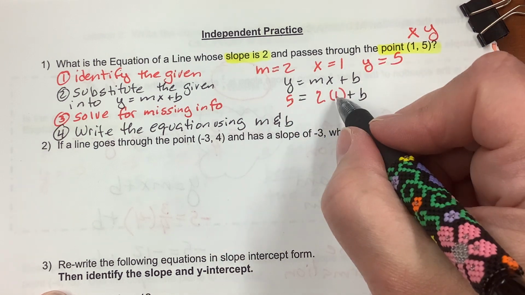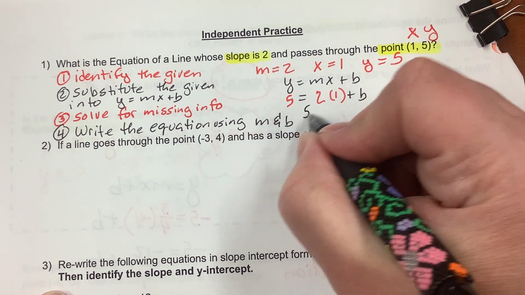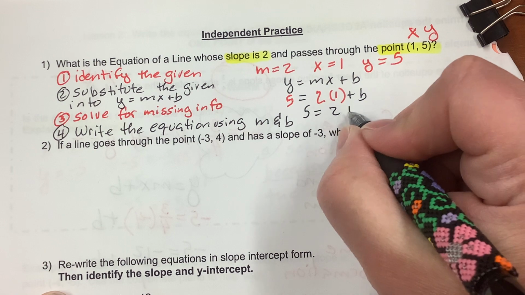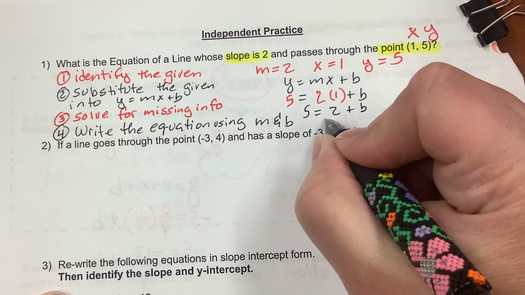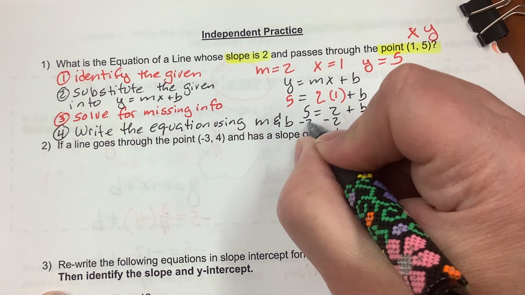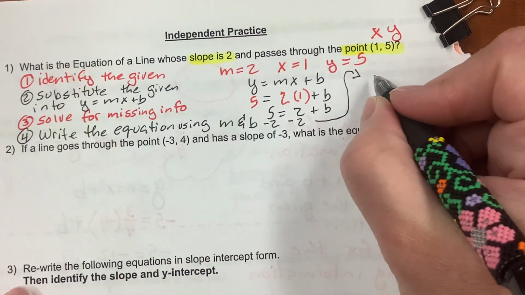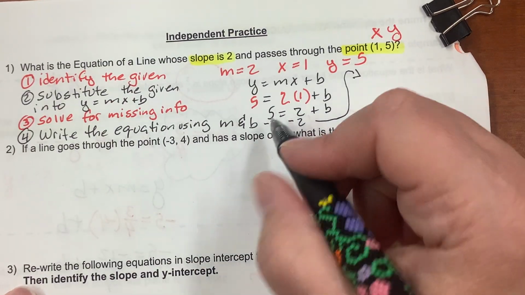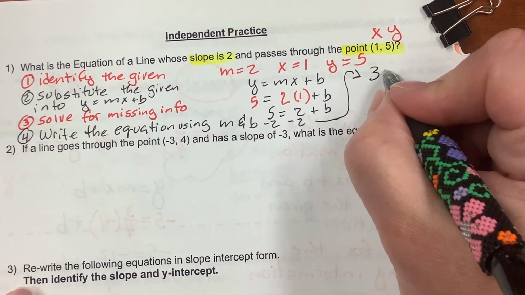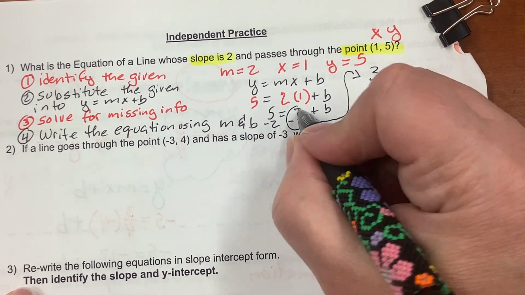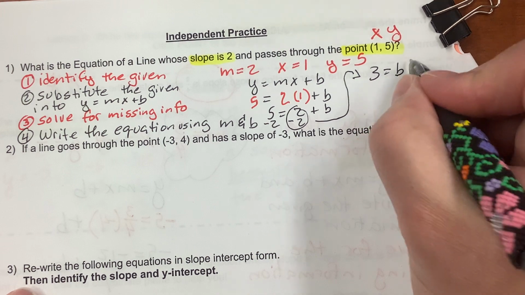So let's see, 2 times 1 is 2, so I have 5 equals 2 plus b, minus 2 from both sides. Use an arrow. And I get 5 minus 2 is 3. 2 minus 2 is 0 equals just b. Look at that.